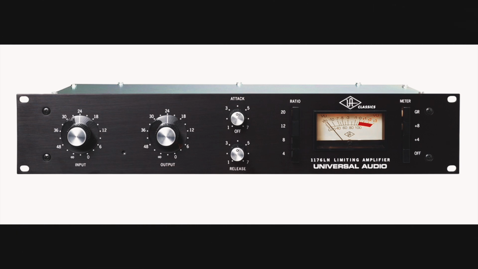We'll start by taking a listen to the FET compressor, in particular the most popular FET compressor ever made in the world, the 1176 limiting amplifier. Compressors like the 1176 are known for their fast attack time, as fast as 20 microseconds. So let's start by listening to a FET compressor on a drum.